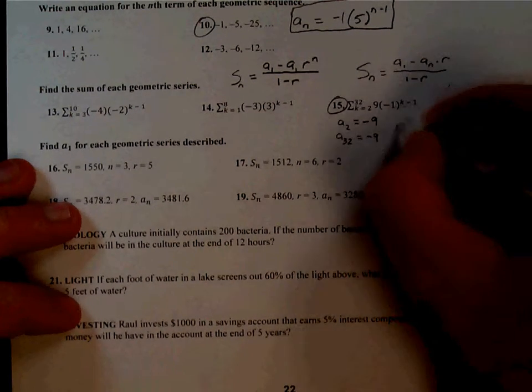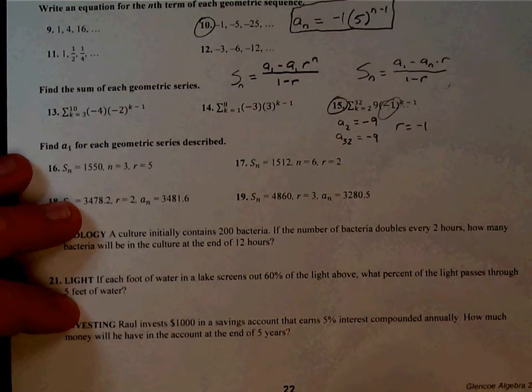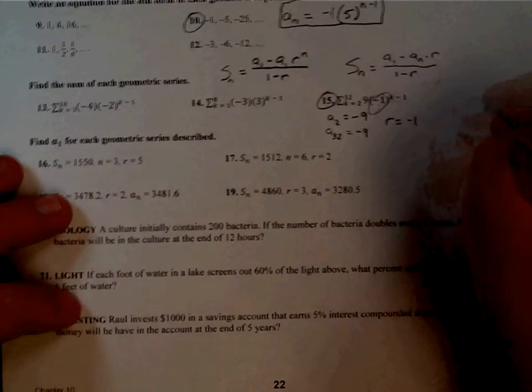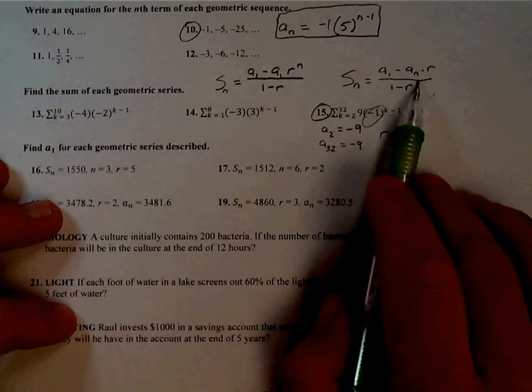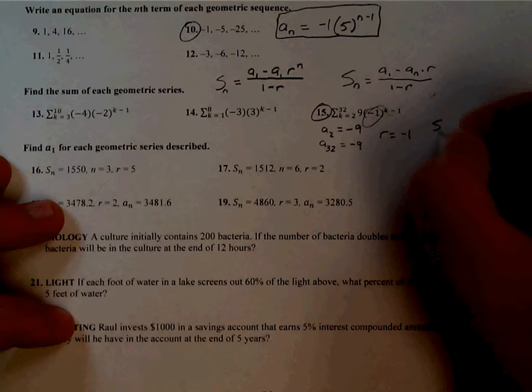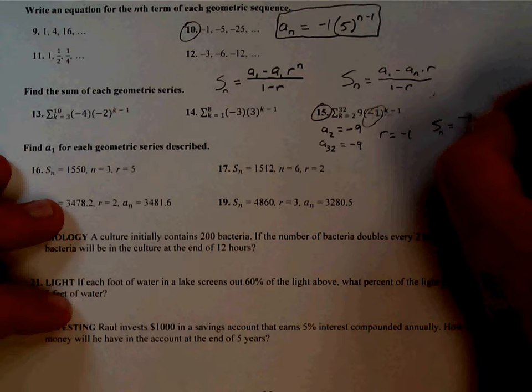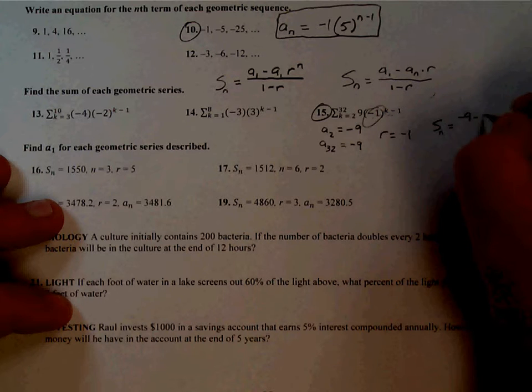What is my r value? r is what we're multiplying by every time. That's the number that got raised to the exponent. That's negative 1. So let's plug them all into the formula. I chose to use the second formula since I found a sub 32. So S sub n, I didn't find out what n was, doesn't matter. First term was negative 9, minus my last term, which is negative 9.